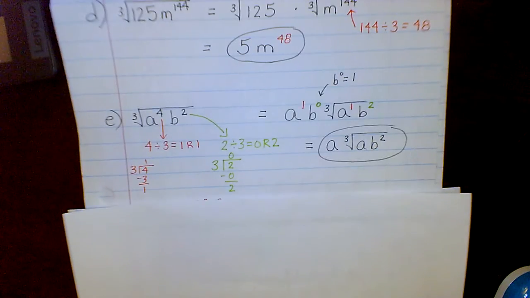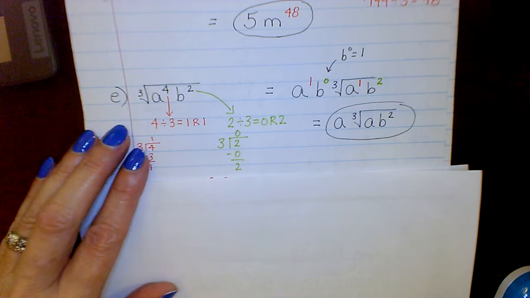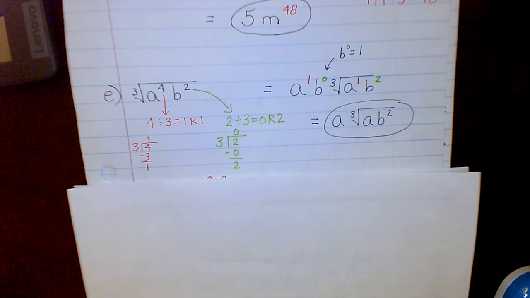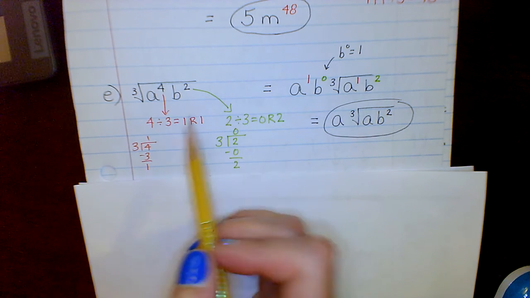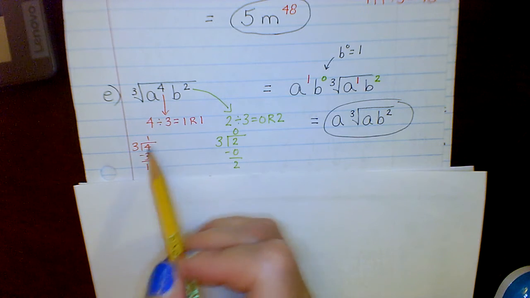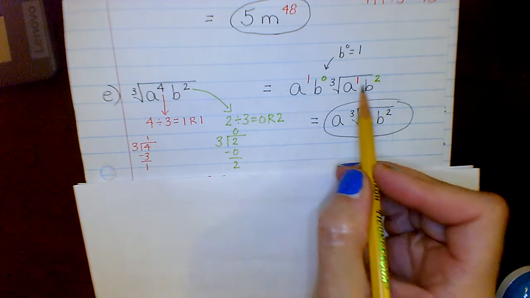All right, this next one. Now we're starting to get a little more complicated, but I'm trying to break this into smaller pieces for you. So you can see like the red stuff is one part, the green stuff is another part, and then you kind of pull those together for your final answer. Okay, so a to the 4th. 4 divided by 3, that's 1 with a remainder of 1. So check it out. 1 exponent, remainder of 1.